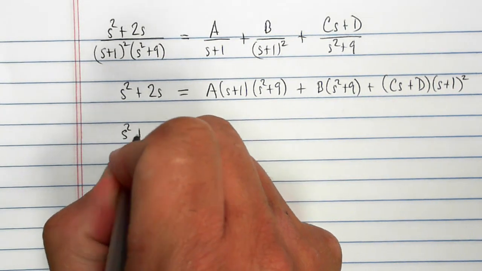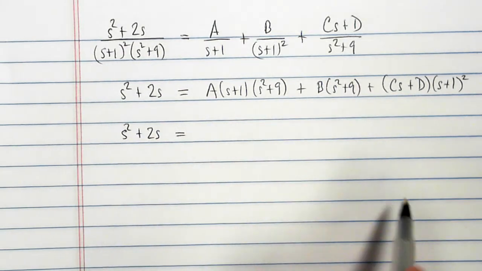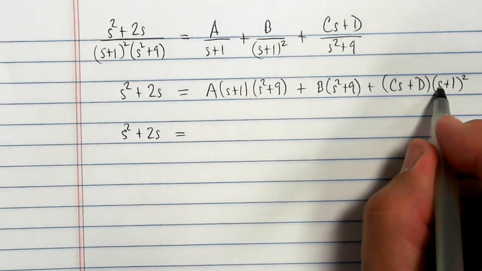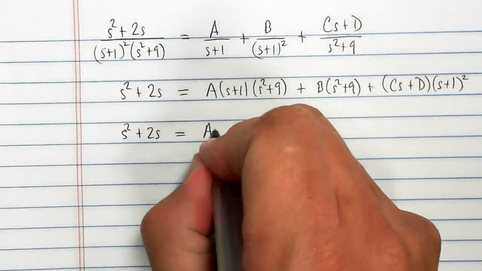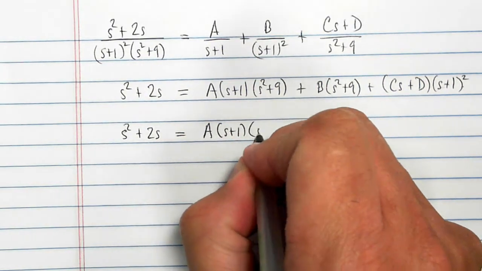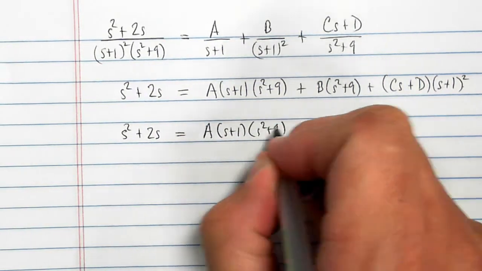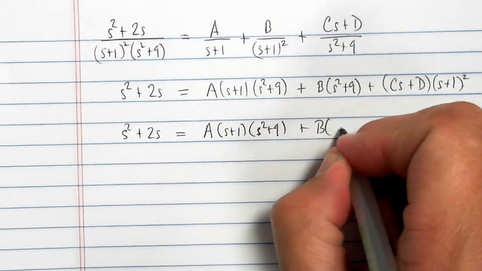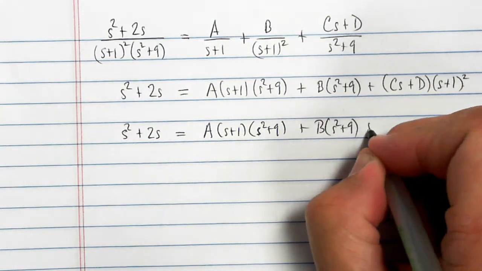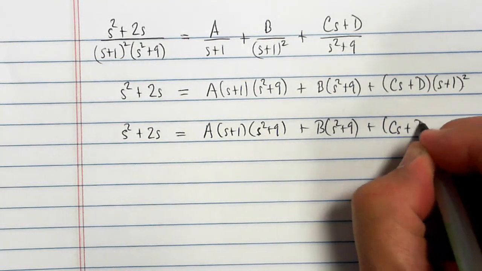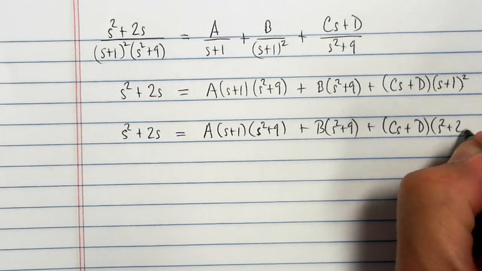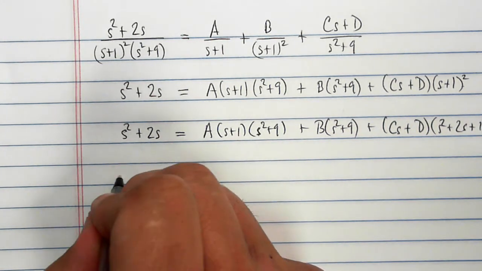Okay, so let's multiply out the right-hand side. Actually, before I do that, let me square this out here. A times s plus 1 times s squared plus 9, plus B times s squared plus 9, plus Cs plus D times s squared plus 2s plus 1.